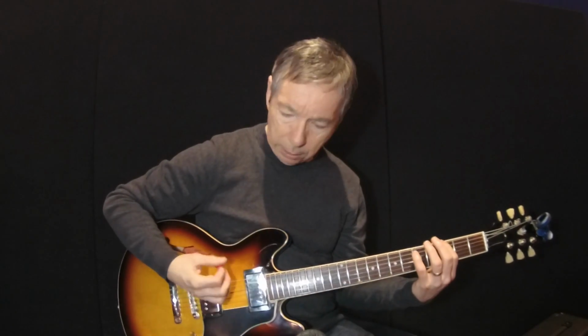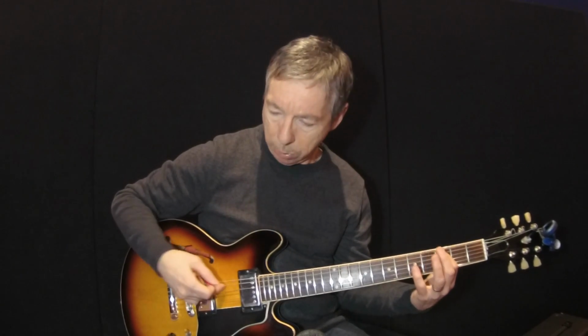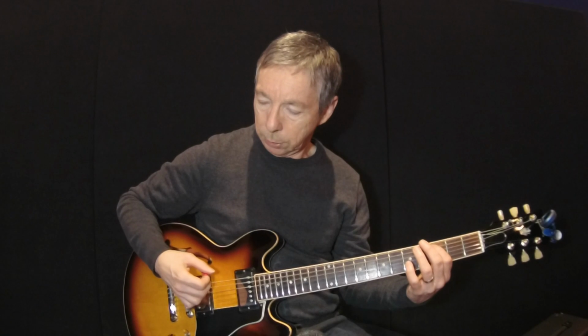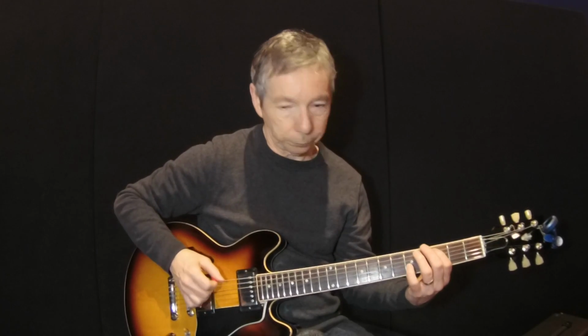Also, hybrid picking, using finger and pick. So like what I just did there, I'm starting with a pluck, then a pick. So that index finger is plucking up, kind of like the upstroke in an alternate pick, and the pick is coming down as a downstroke. You should try that. I think if you're not already using that, you'll find some great applications for that.